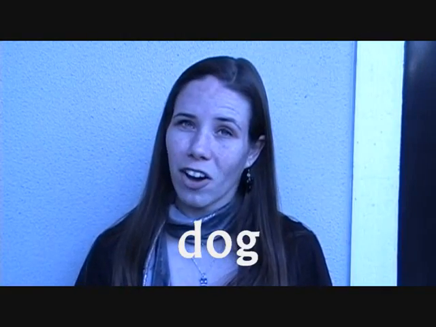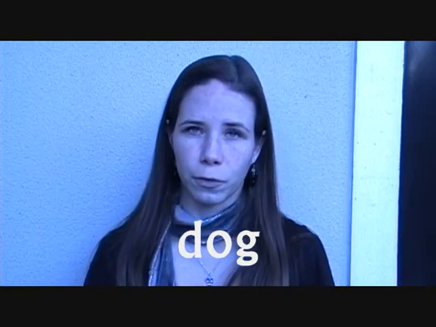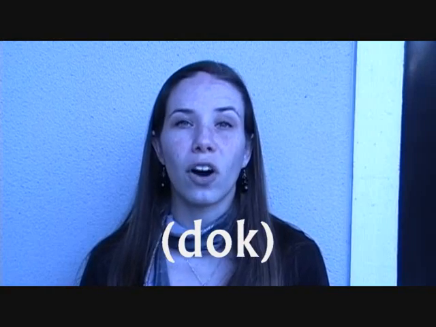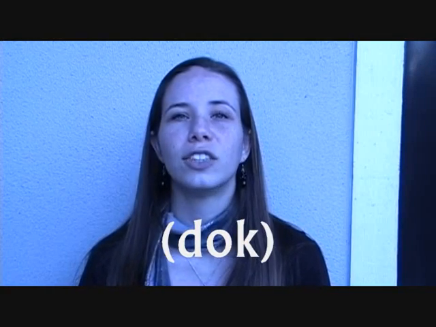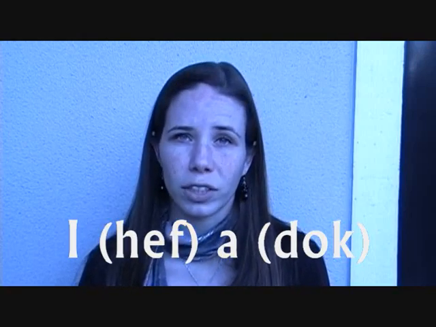And also in the word dog. Dog in English ends with a G sound, which is a voiced sound. The unvoiced partner of the G sound is the K sound. G, k. Dog, dok. I have a dog.